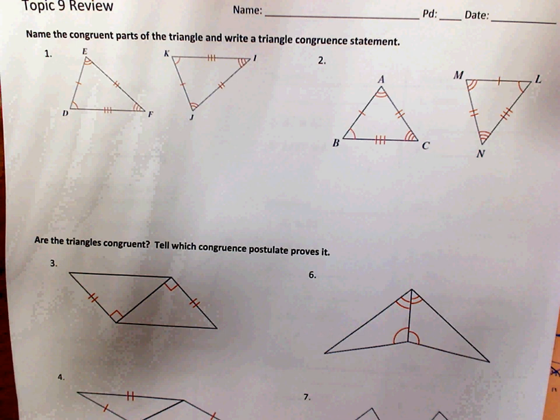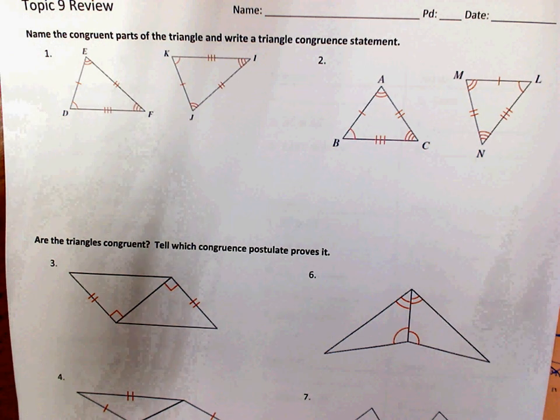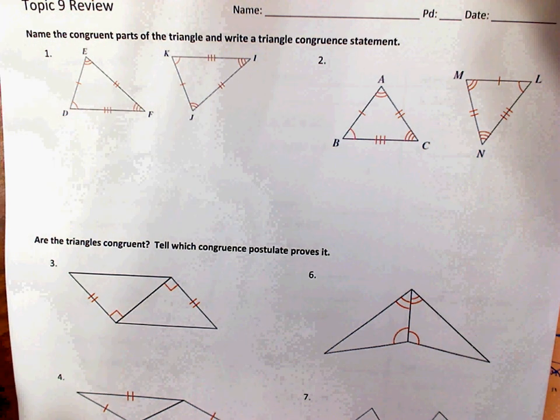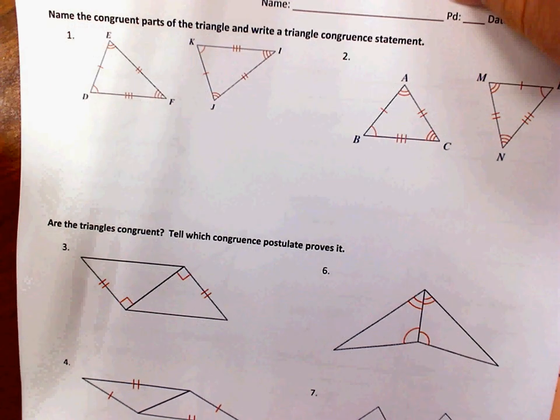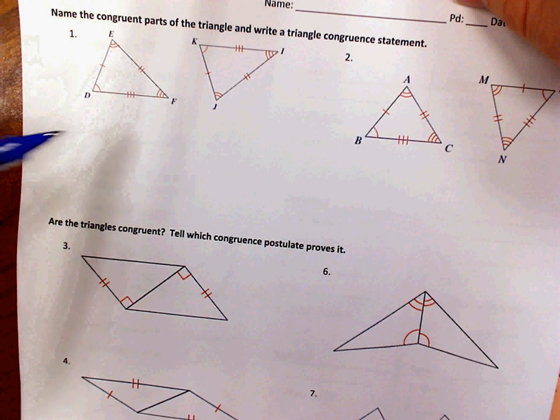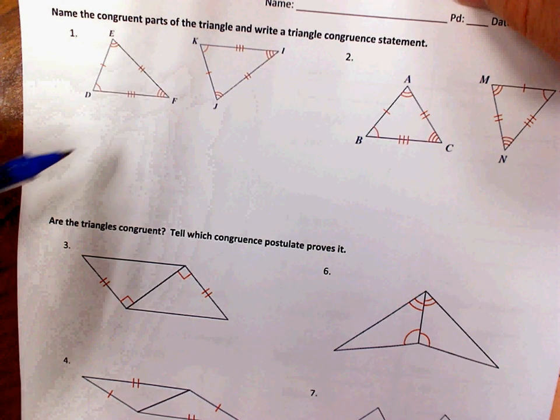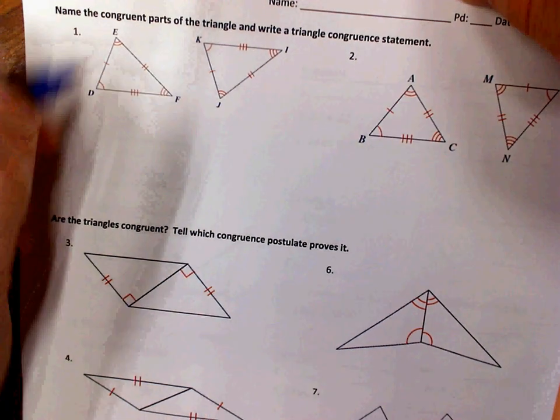And this is just kind of a little warm-up here to make sure that you can tell me which parts match up together. So because every single part in both of these triangles are the same, we know that the triangles are congruent, obviously, because everything is the same in all of them. The point is which angles are the same and which sides are the same. So you're just looking for the same markings.